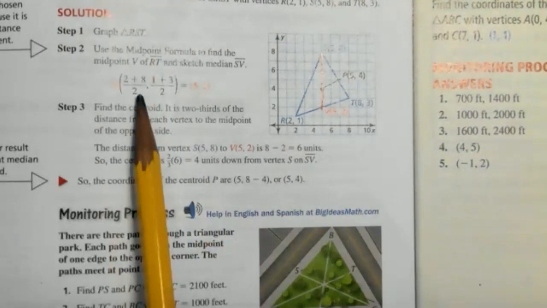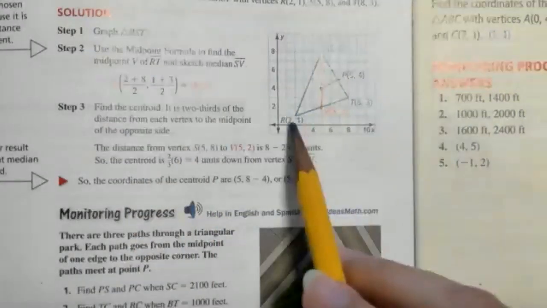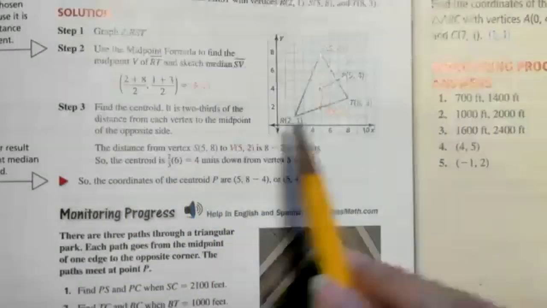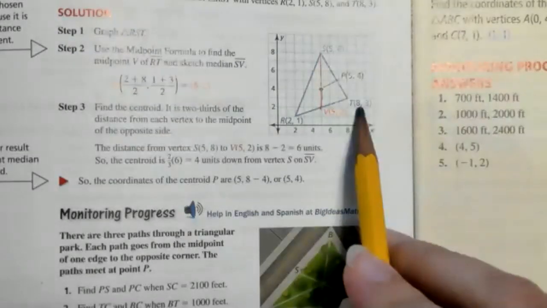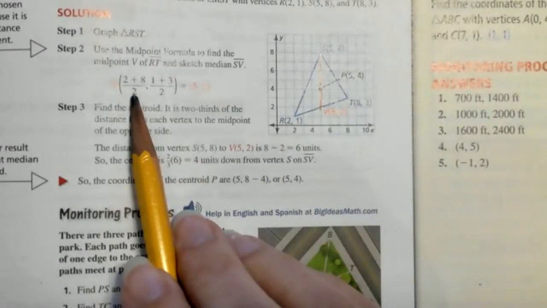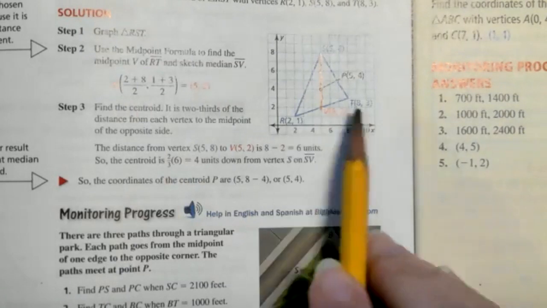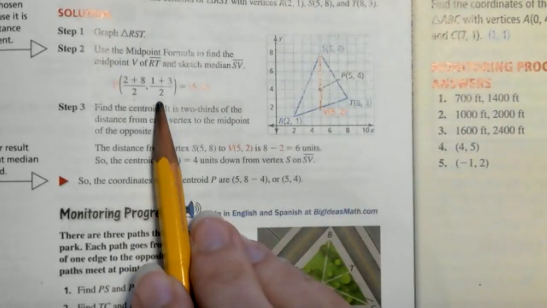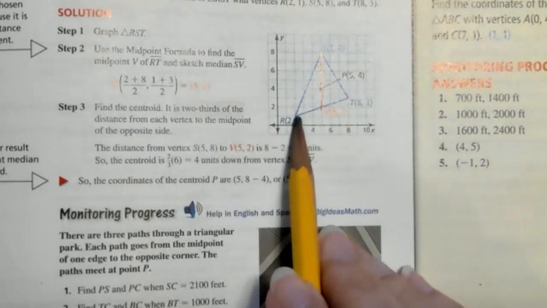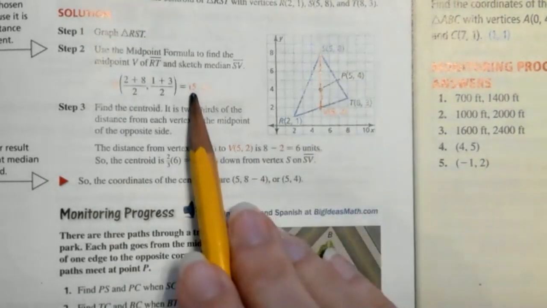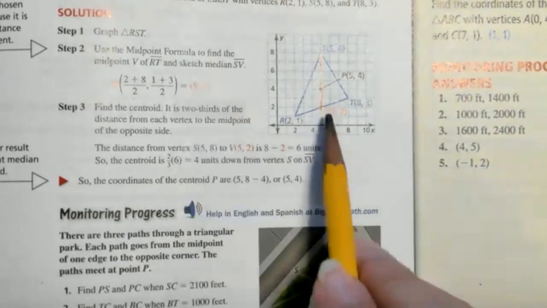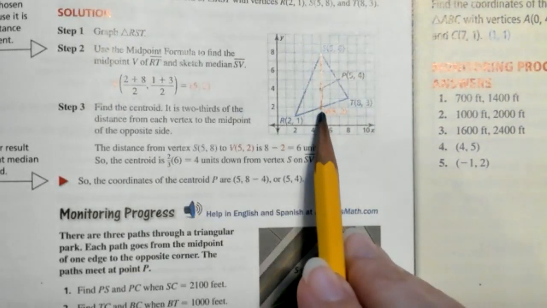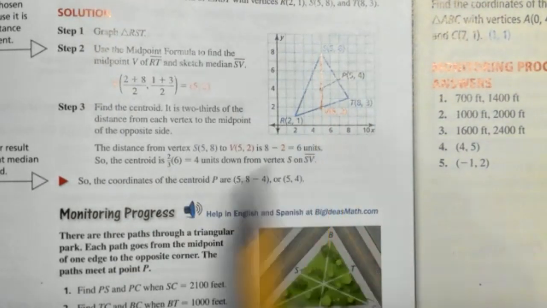So step 1, midpoint formula. We take x1, here's 2, plus x2 divided by 2. Now we take y1 plus y2, right here, divided by 2. So our midpoint coordinates for RT are going to be (5, 2). We're going to plot it, (5, 2).